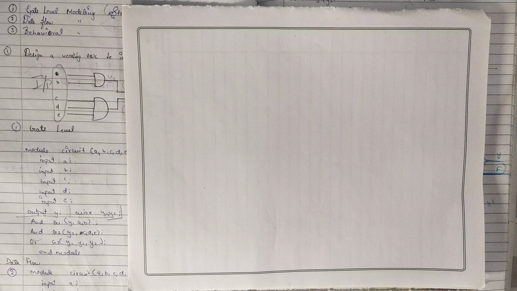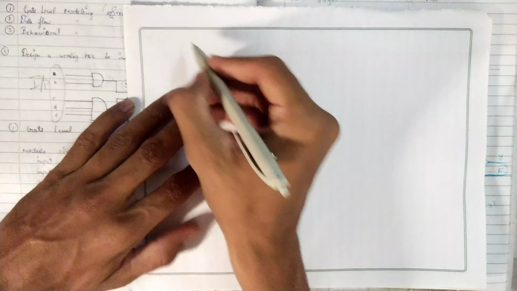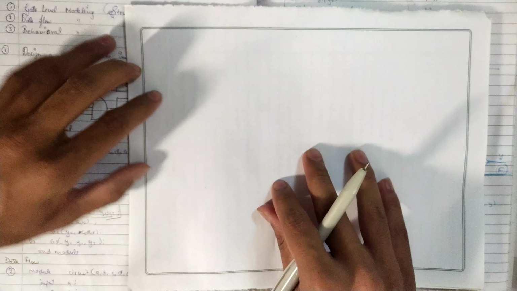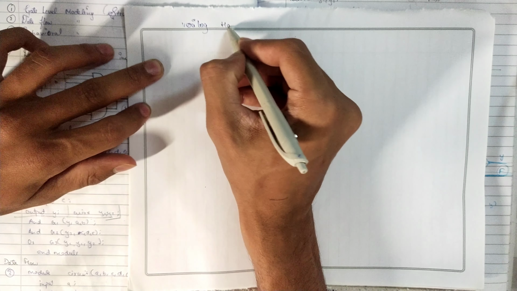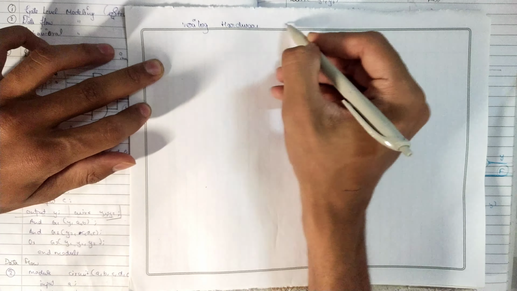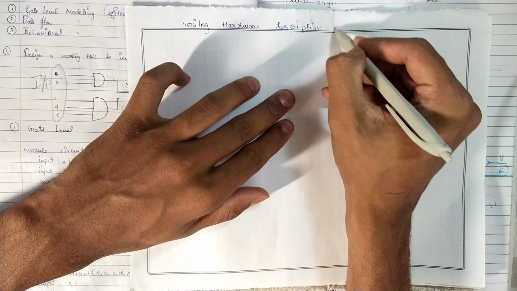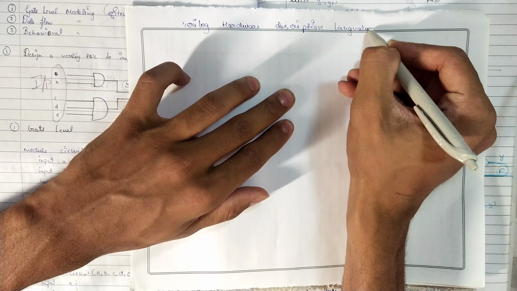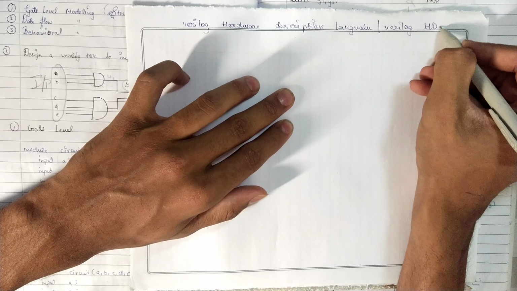In this lecture, we will study the last topic of the first module, that is Verilog hardware description, which you also say like VHD Verilog HDL program. Okay, so Verilog HDL program, which is usually known as like that. So Verilog hardware description language. In short form, we call it as Verilog HDL.